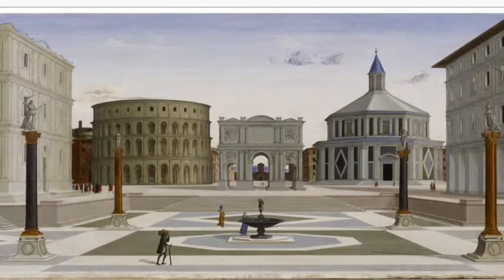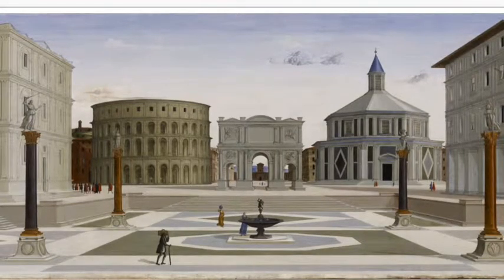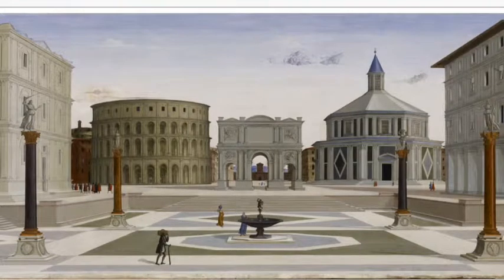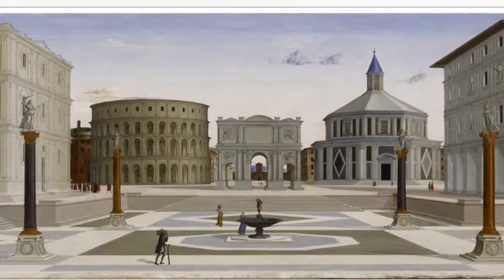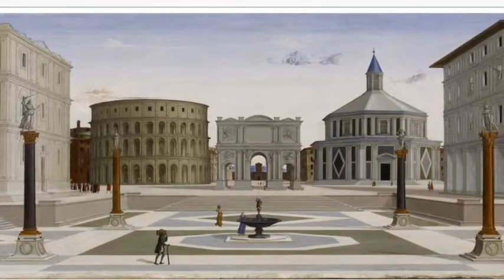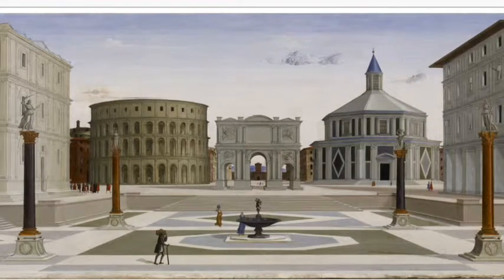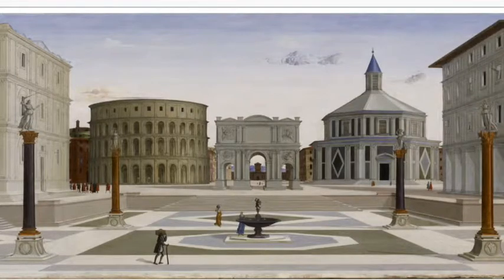On the right side, you have the Florence Baptistry, and this was actually the building that Brunelleschi did his famous one-point perspective experiment on, holding up the mirror to see a perfect image of it on the other side. So that is what this building is based off of.